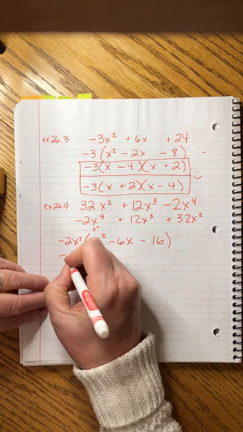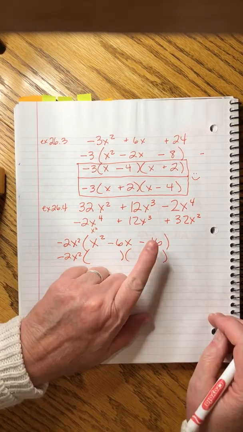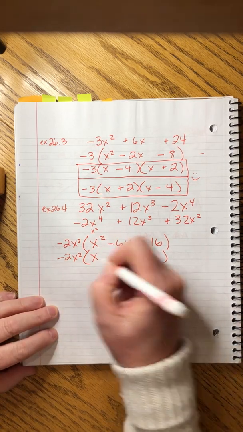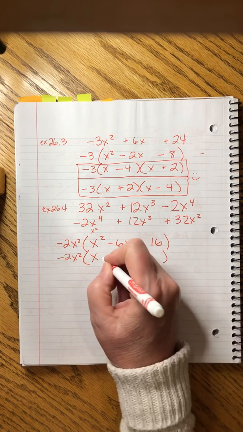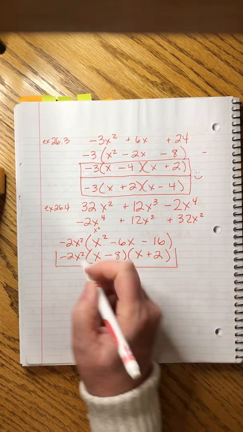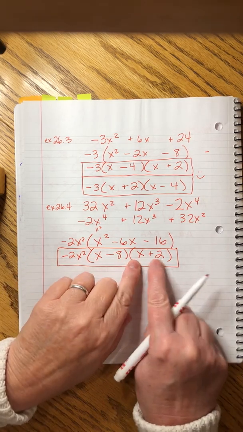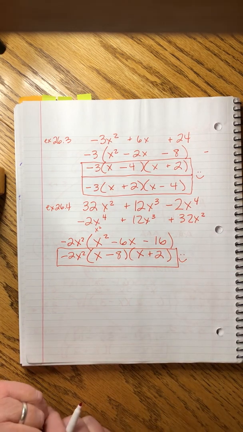Okay, so my crazy thing out here stays, and now I just set this up. I'm looking for two numbers that multiply to minus 16 and add to minus 6. Go ahead and think about that and write it in when you get it. That's the final answer. Remember that if you wrote x plus 2, x minus 8, that's equally correct. Yay! Trinomial factoring. Love it.